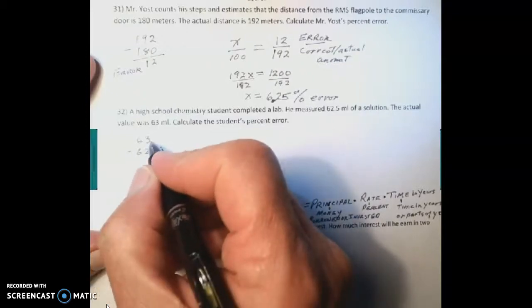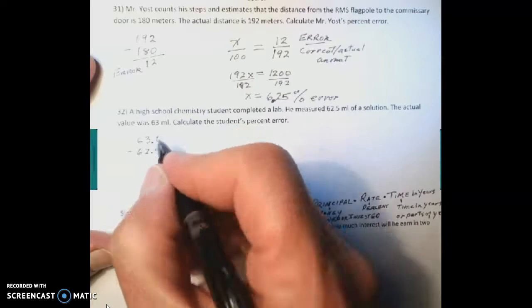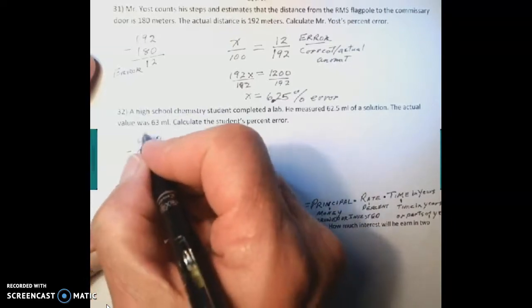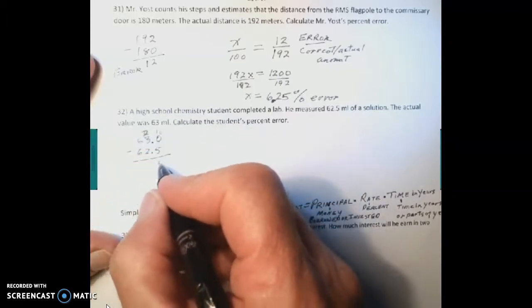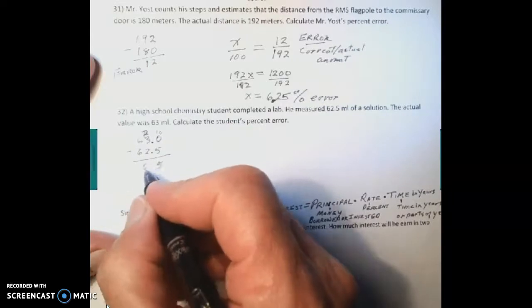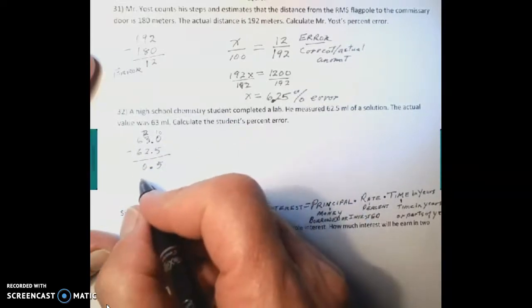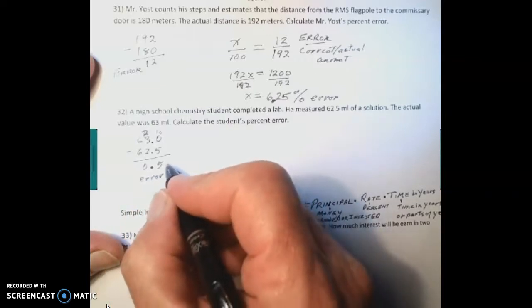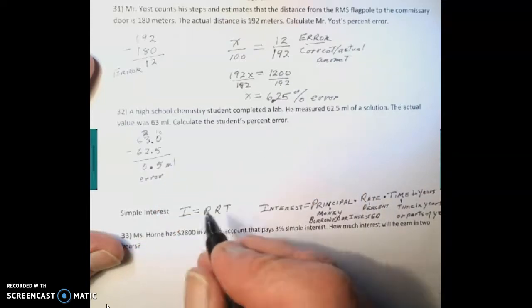You can use your calculator, or you can put a decimal point, line up your decimal points when you add and subtract. Tack on a 0 so you can see how you have to borrow. This becomes a 2, that'll become a 10. 5 from 10 is 5. And the rest of that is 0. Your decimal point stays right in a row. So this is the error. He had a 5/10 of a milliliter error.